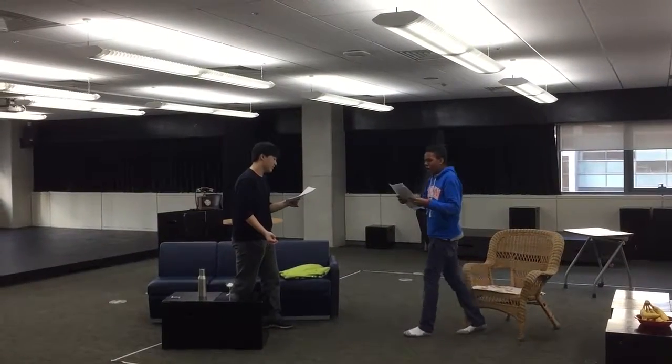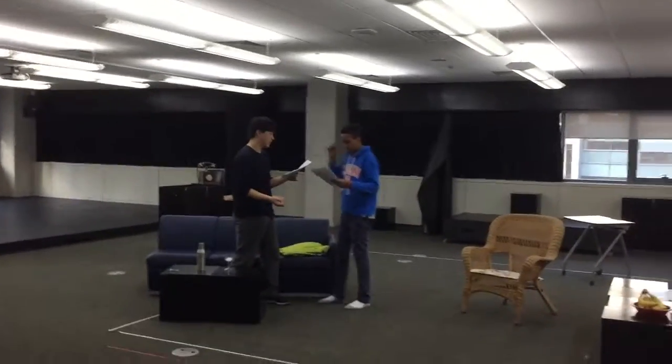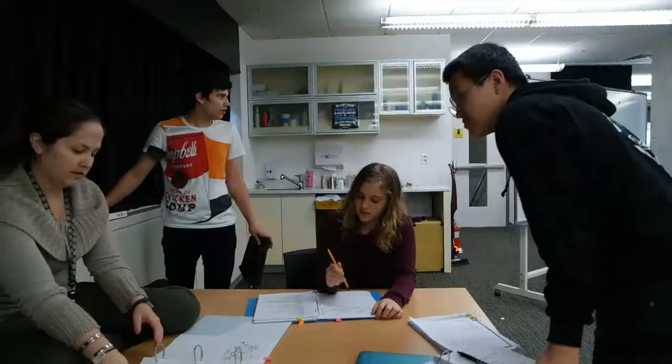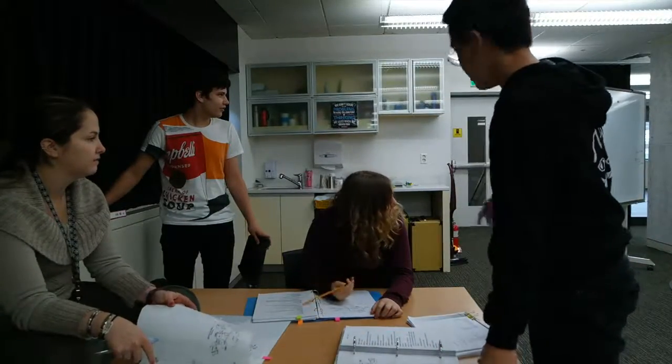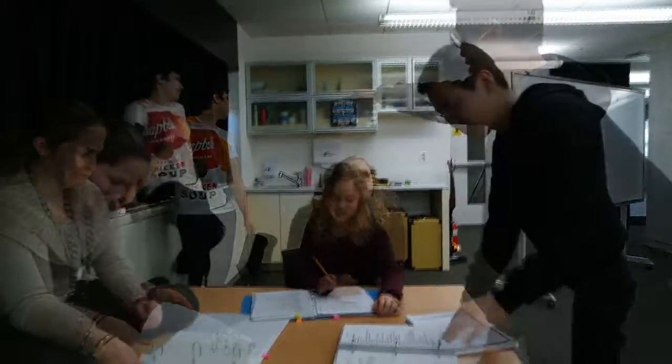Now that the actors are placed in their roles, it is now time for them to start rehearsing. And even early on in production, the tech becomes involved in the process.